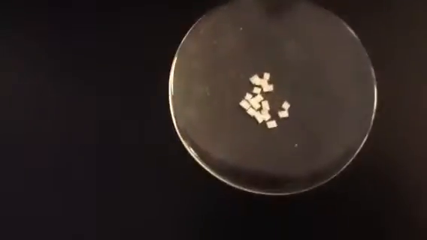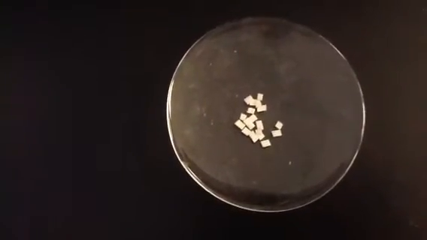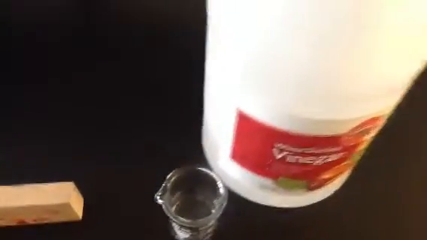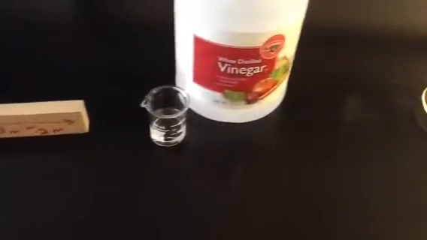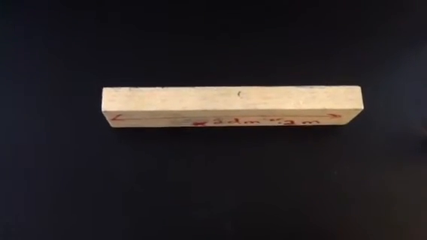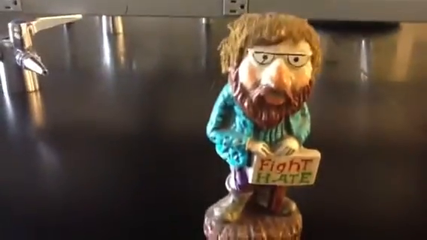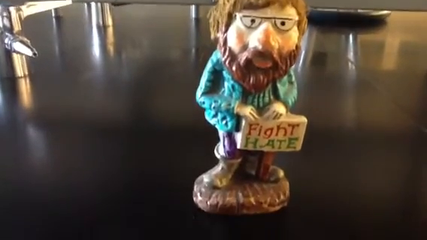Now, here we have a couple more examples. What would magnesium be? What would vinegar be? That's a tricky one. What would the wood be? Does wood matter? Does it have mass and volume? Have you ever pondered that question? Thought about it? Well, you should. And here, how about this dude? What is he?